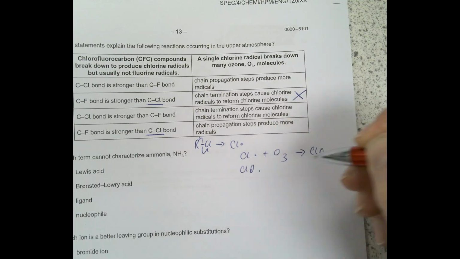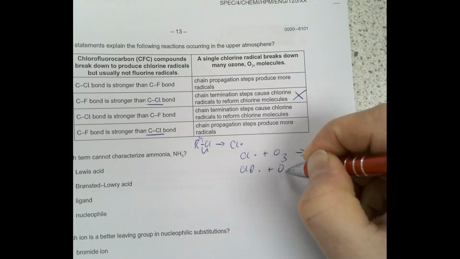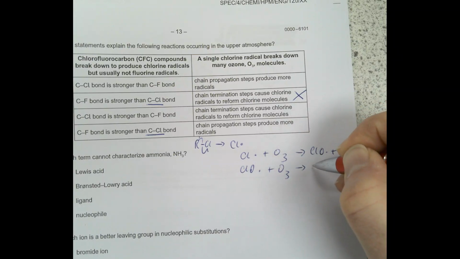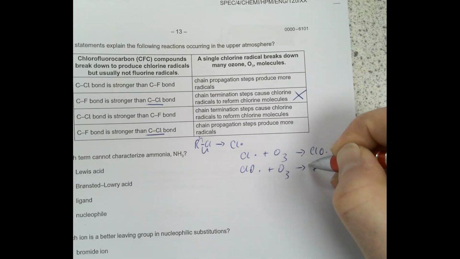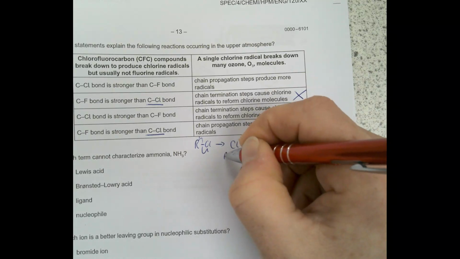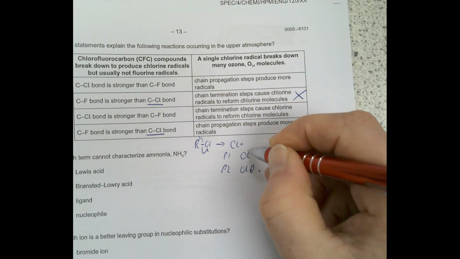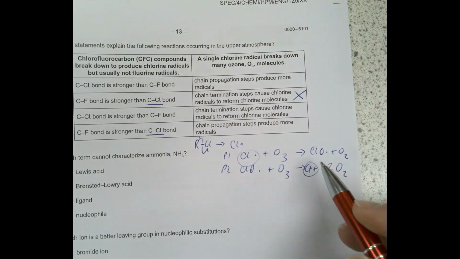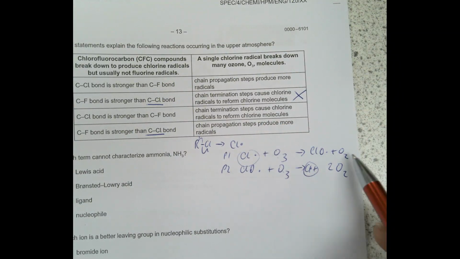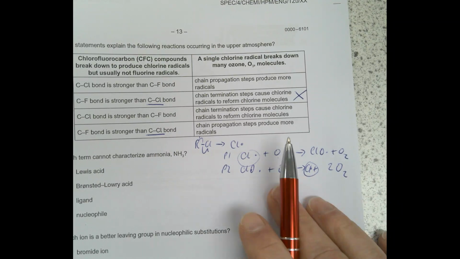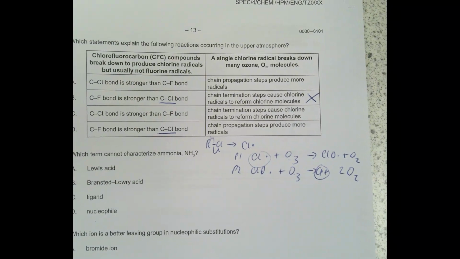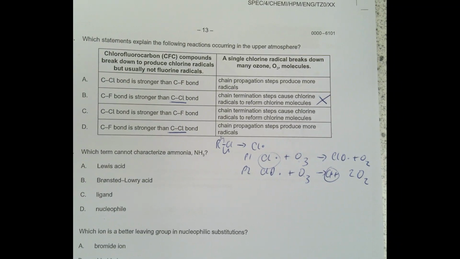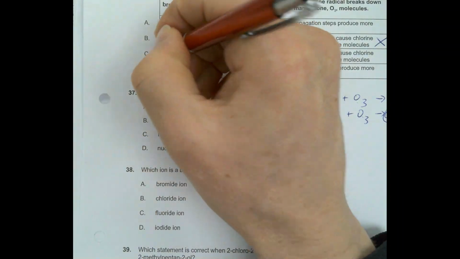ClO dot reacts with another molecule of O3 to give 2O2 plus Cl dot as a propagation. Propagation 1, propagation 2, you spit out Cl dot from the second reaction, and 2 molecules of O3 turn into 3 molecules of O2. If we've not covered that recently, I'm quite happy to go through that in class with you. Just to be clear, the answer was D.